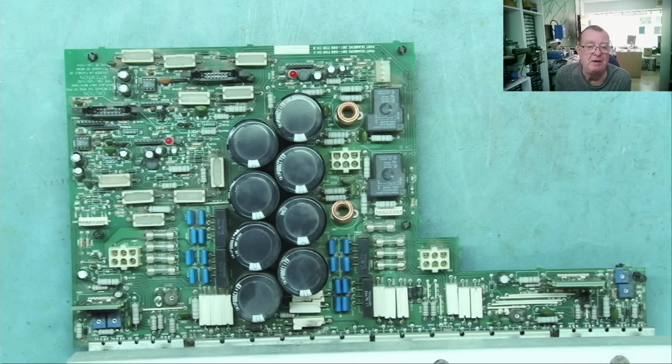I have seen them fail. I've seen the innards leak out from the back end of them, the bottom, and quite often rot the PCB while they do it. But these things are pretty reliable.